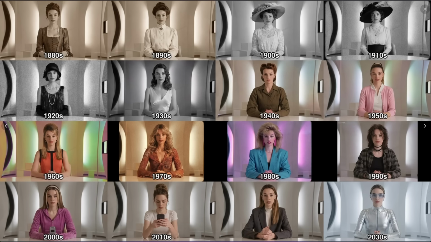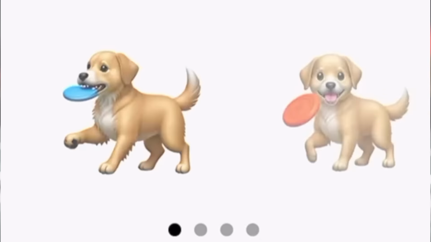We've got her in 1880s Victorian fashion, 1920s flapper style, 1950s housewife vibes, 1970s disco, all the way up to the 2020s. Each one has the right colors, the right film grain, and the right aesthetic for that era. This is such a cool concept for content creators, or honestly just for fun to see what you'd look like throughout history and stuff.